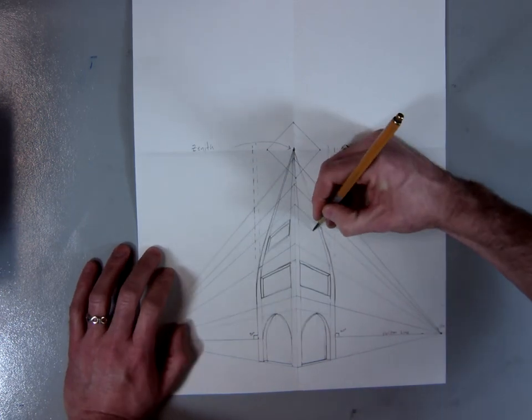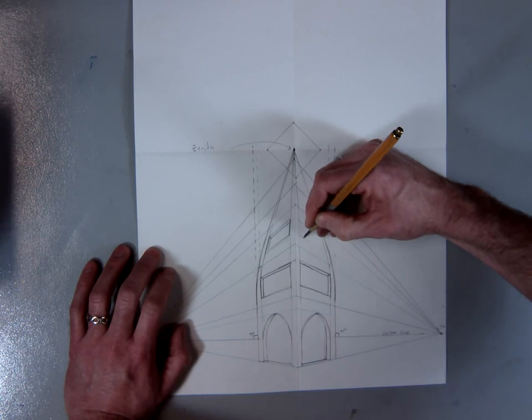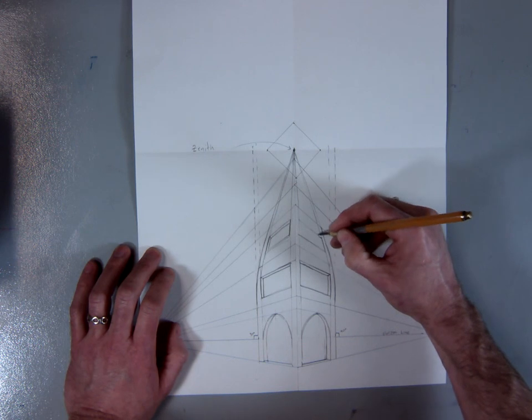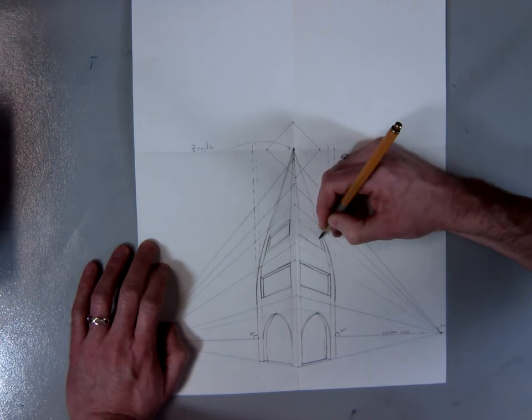Now, like I said, I'm freehanding this. If you were being super accurate, it would be obviously much nicer, but I want to try to get this done quickly so the video doesn't take quite so long.